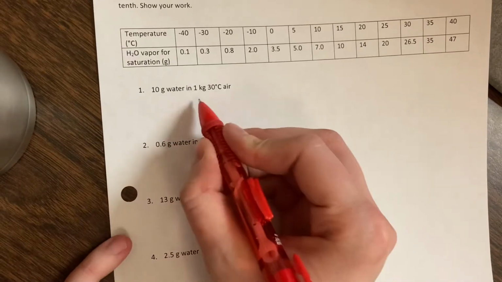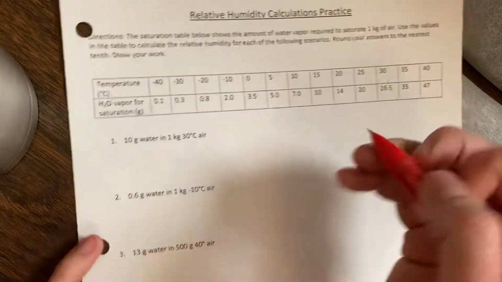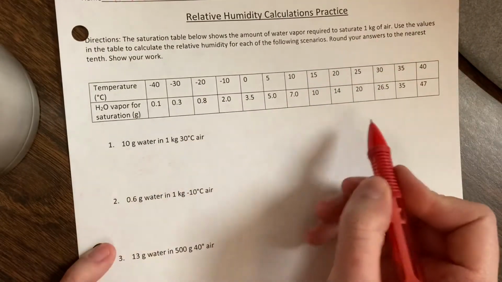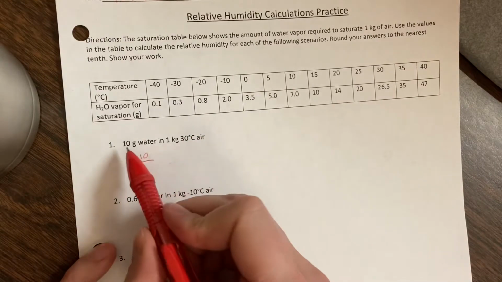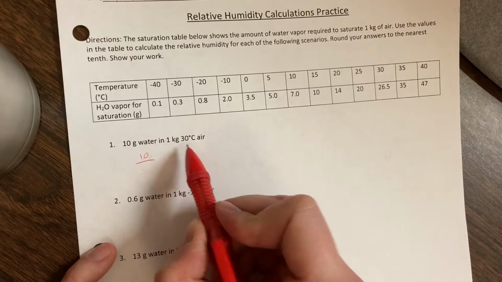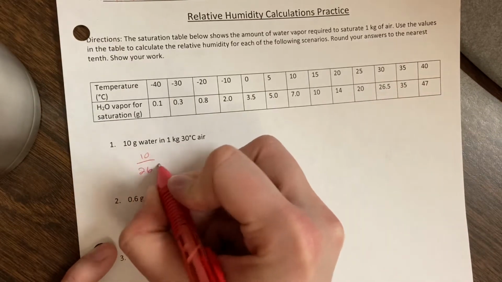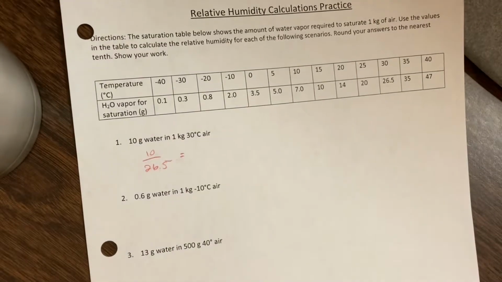Number one, 10 grams of water and 1 kilogram of 30 degrees Celsius air. So all of the values in this table are for 1 kilogram of air. Since we have 1 kilogram of air, we can just use the value straight from the table. So we have 10 grams of water. If we've got 30 degrees Celsius air, a kilogram could hold 26.5 grams. So 10 divided by, let me grab my calculator.